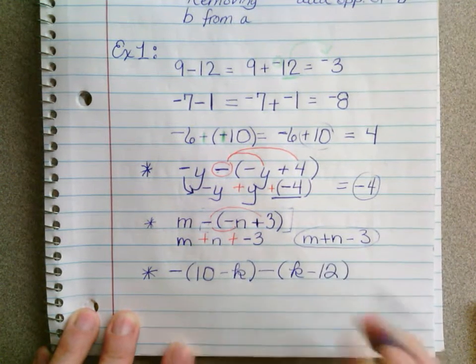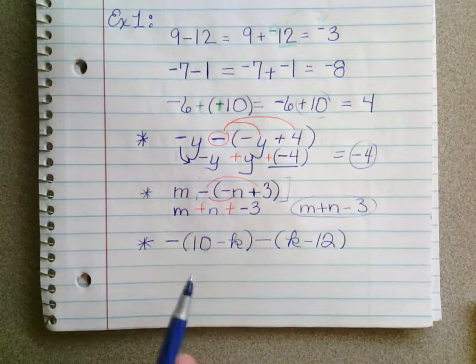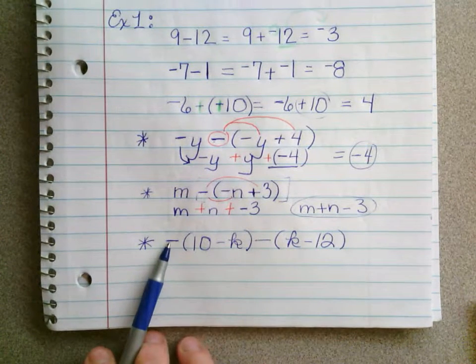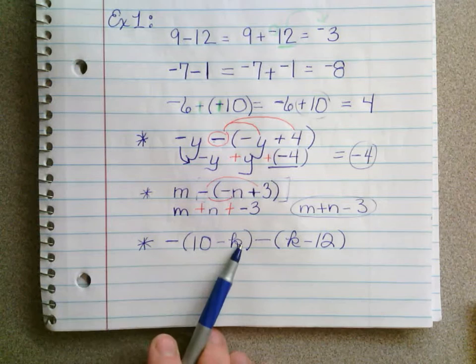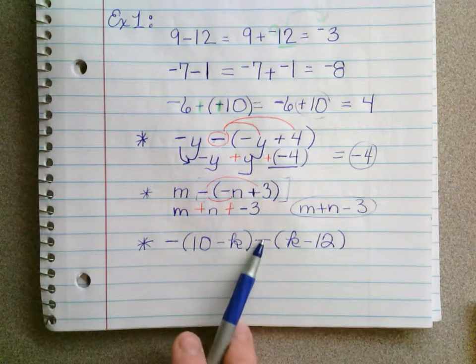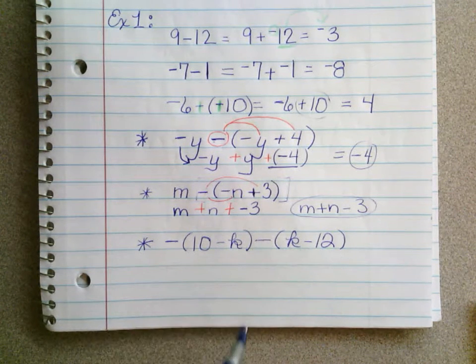There it is. I'll give you a couple seconds to copy it. The opposite of 10 minus k and the opposite of k minus 12. Simplified, what do you end up with? I'll give you guys about a minute to do that.